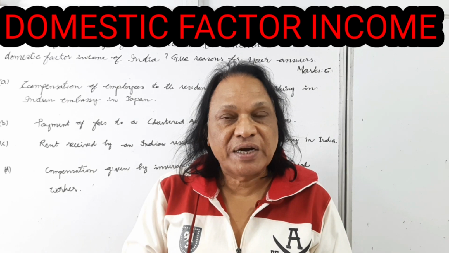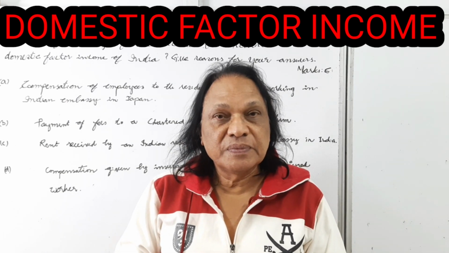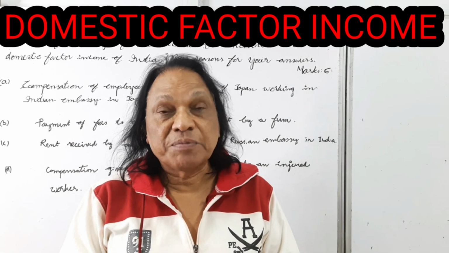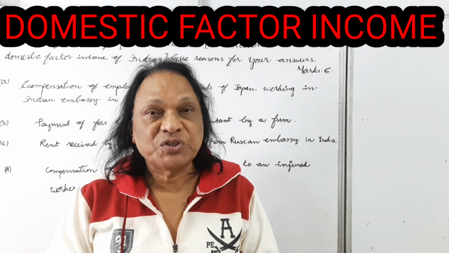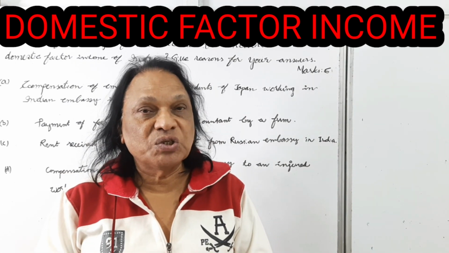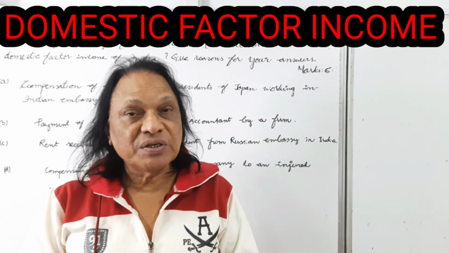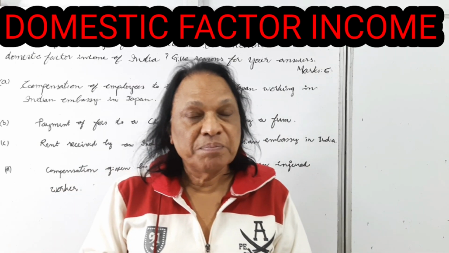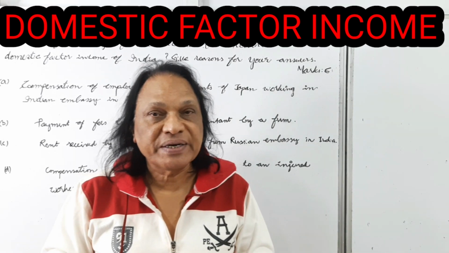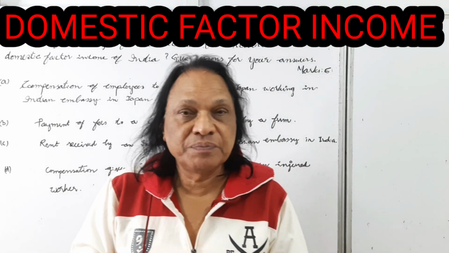Today we're discussing some objective type questions that might come in the board exams for 6 marks. These are pretty simple and easy to score marks. The question is for 6 marks, but it is divided into 3 parts, each part carrying one mark.